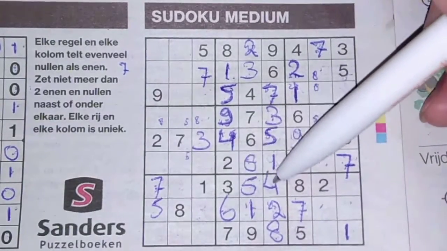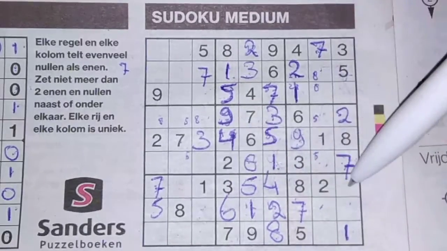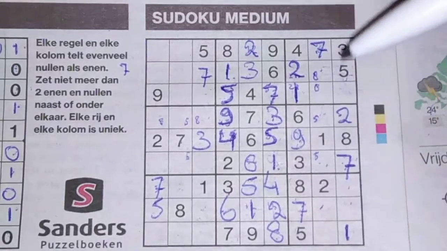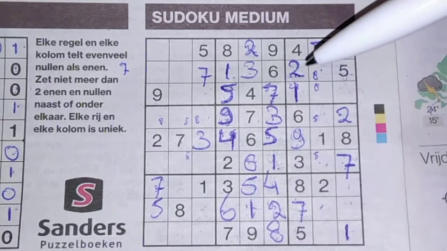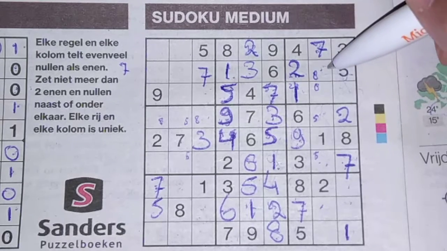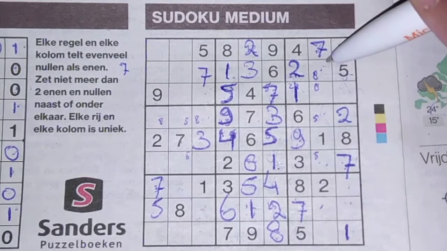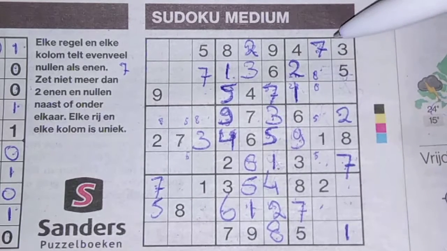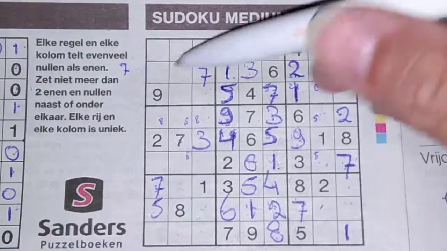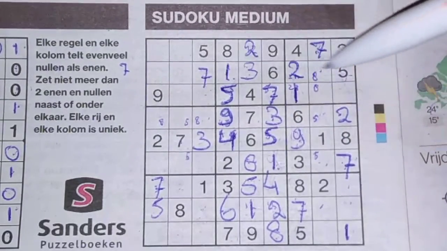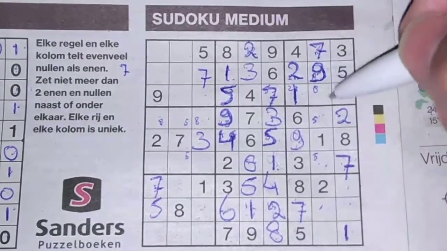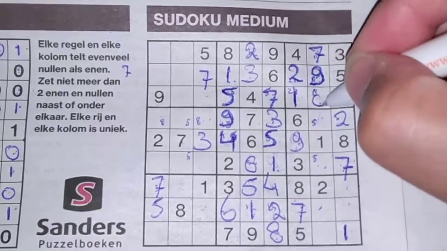1, 2, 3, 4, 5, 6 is missing and the 9 is missing. 6 and the 9. I cannot fill this yet. Need to wait. How about 8, 9. Yes, 9 in this row and 9 in that row. So in the row between, the only place for the 9 should be there. 1 box left for the 8 should be here.